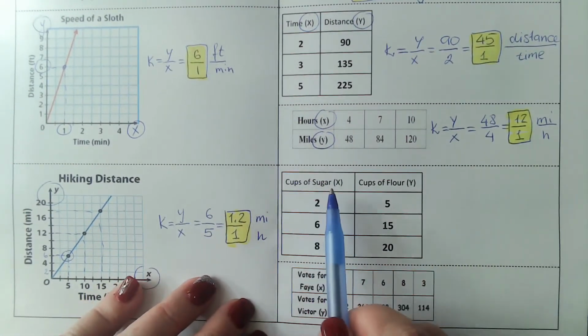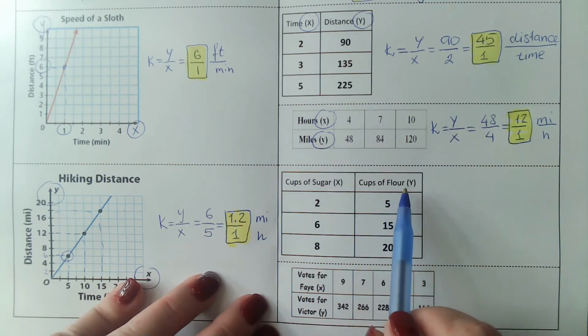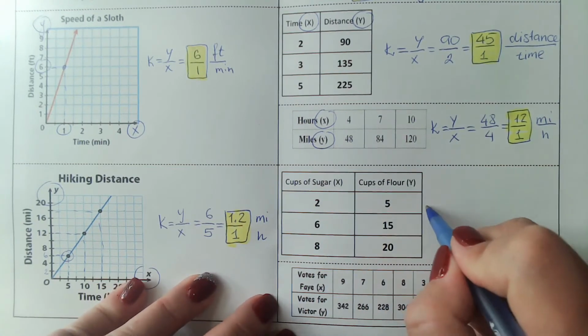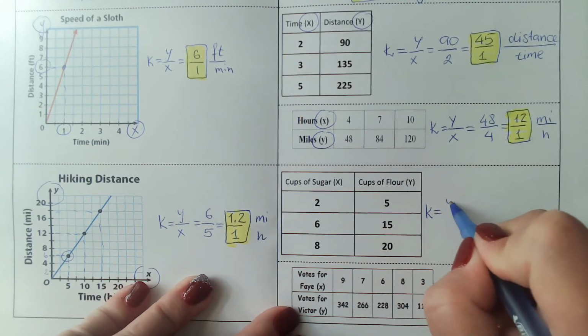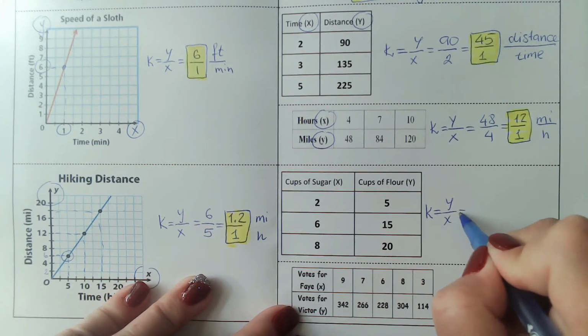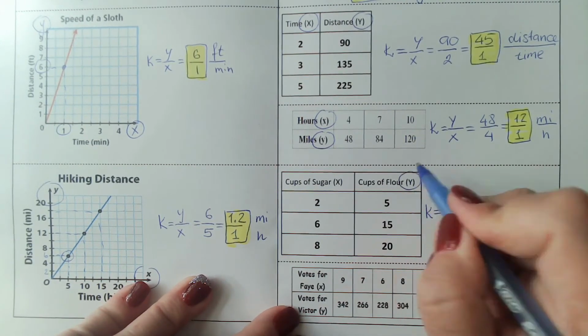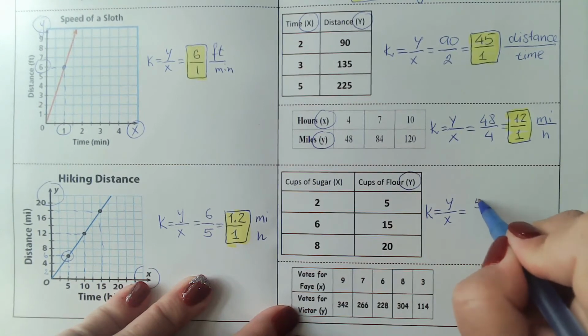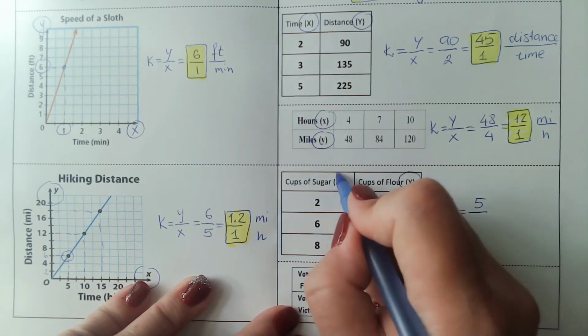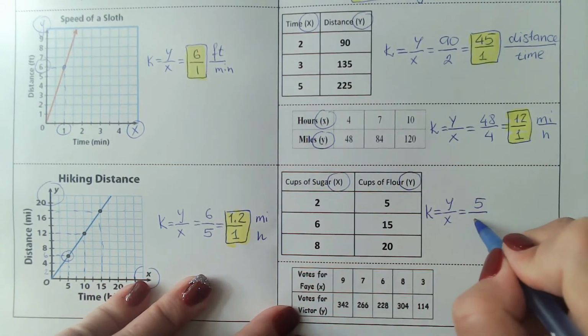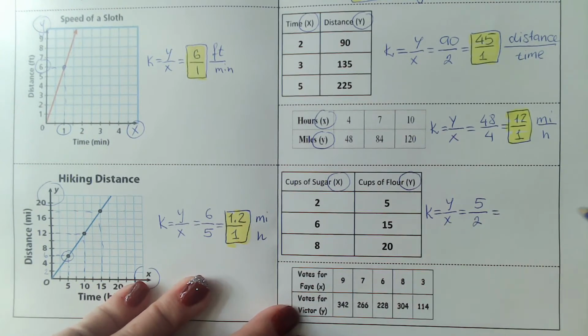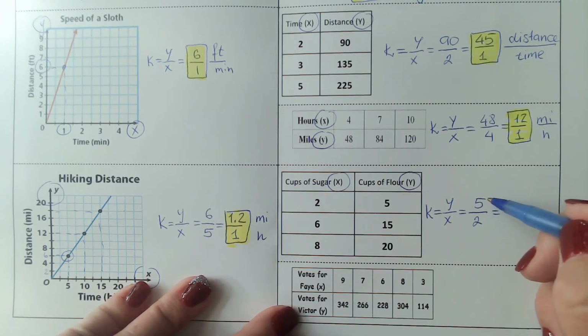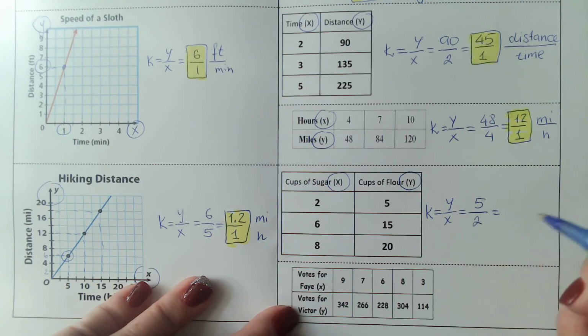Cups of sugar being the x and cups of flour being the y. To identify the constant of proportionality, we use y over x. In other words, cups of flour per sugar. If we use 5 cups of flour for every 2 cups of sugar, how much flour will be used for 1?